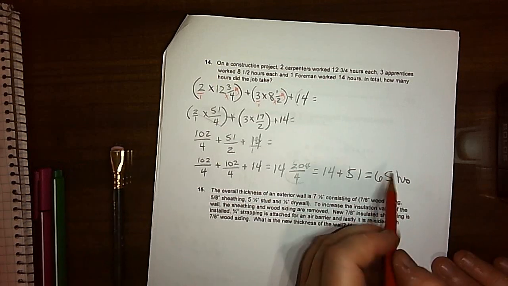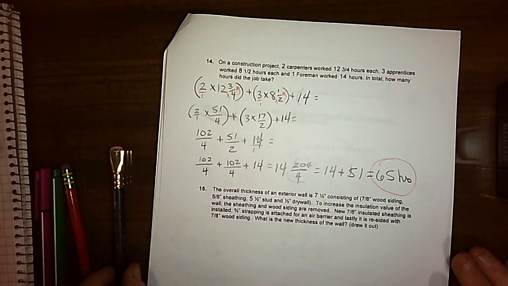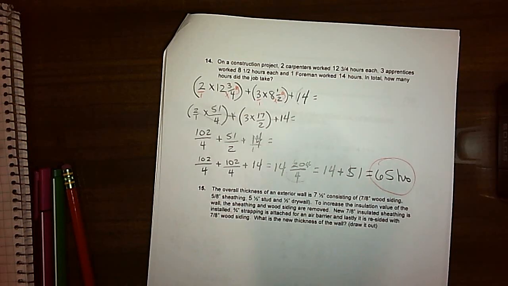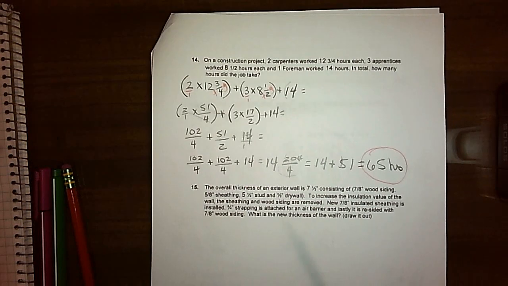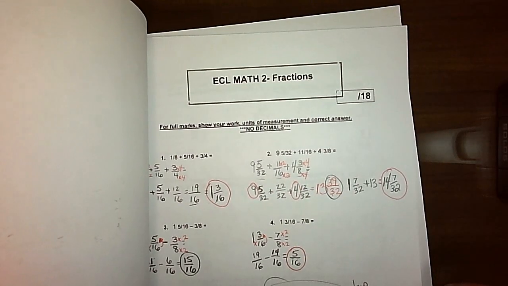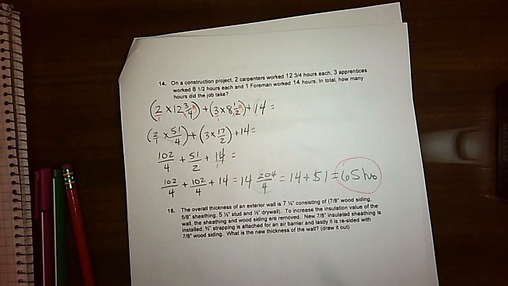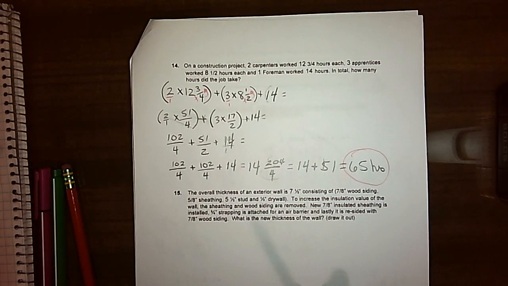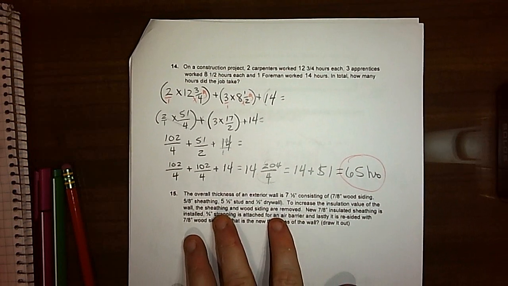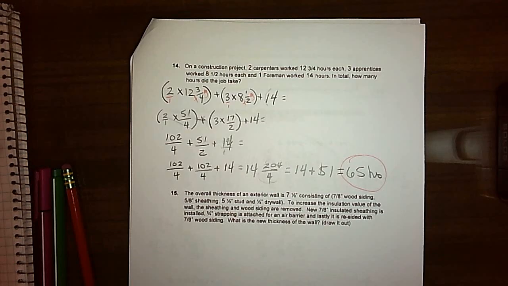How did you do it, Gary? I went 2 times 12.75. Oh, okay. I get what you're doing, and I would have done it that way, but this one says right up at the top, no decimals. Yes, that is the easiest way, and that's how I would do it if I really had to do this on a job. I would never calculate hours this way. I would have decimaled everything.